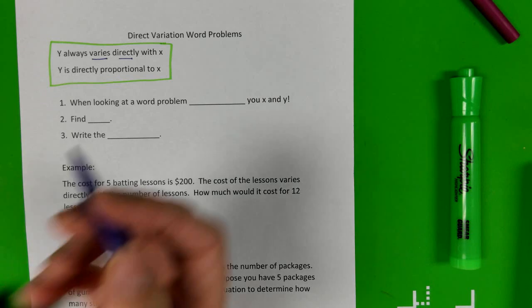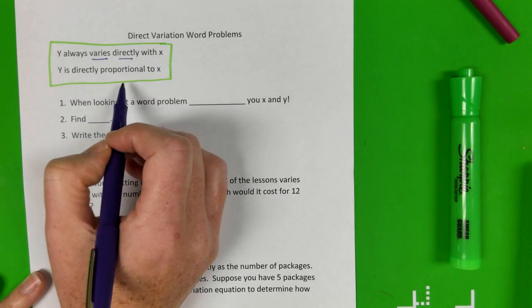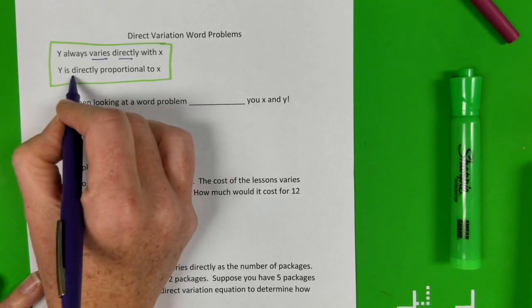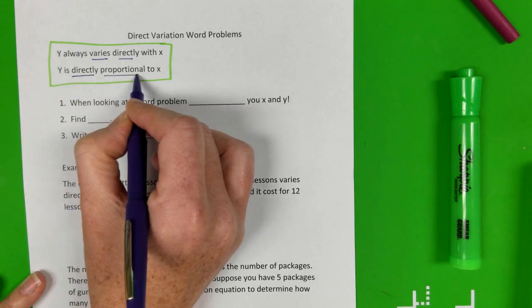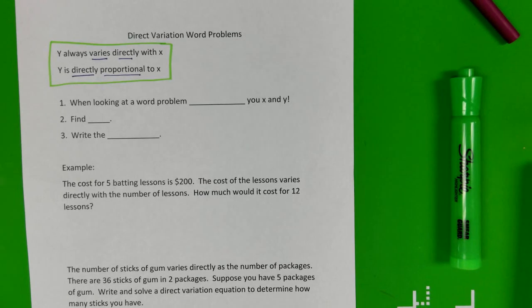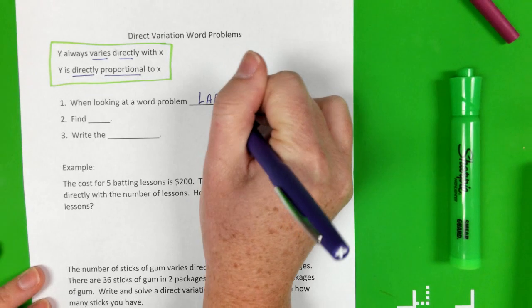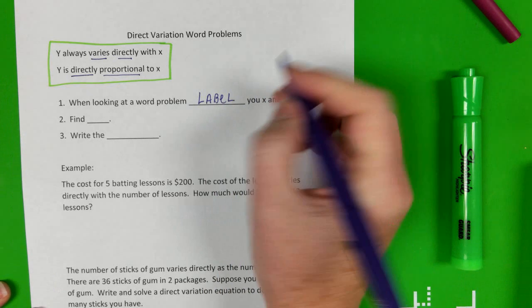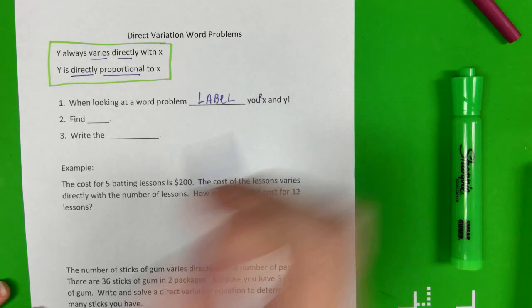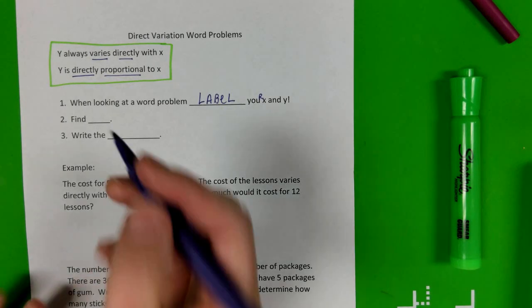Another way we could see it, because we've talked that direct variation is the same thing as proportional, you might also see y is directly proportional to x. Same thing. Okay? So as we look at these word problems, the first thing that's going to be really helpful, and I have to do this too, is we're going to label the x and y, the numbers that are x and y in the problem.